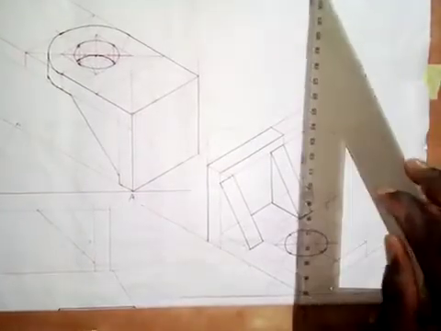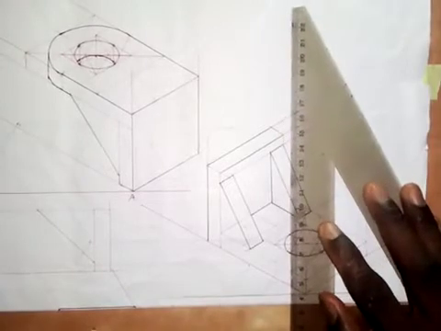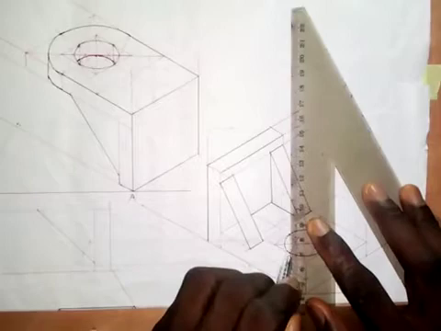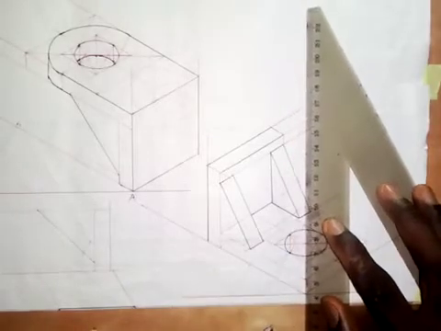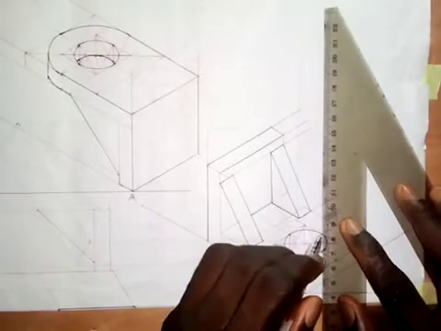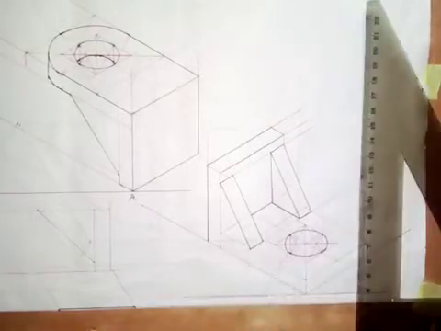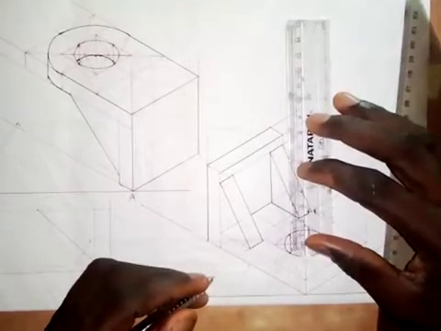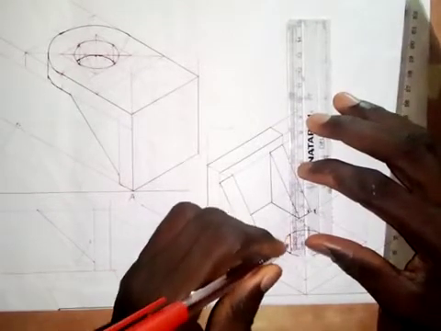All you need to do is put your set square at this point and draw a vertical line down. Bring it to this point here, draw a vertical line, and bring it to this point and draw a vertical line. Then take a measurement of 10 millimeters on this. From this point, take 10 millimeters down.